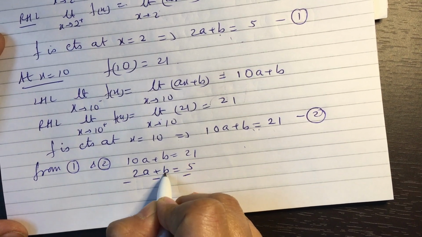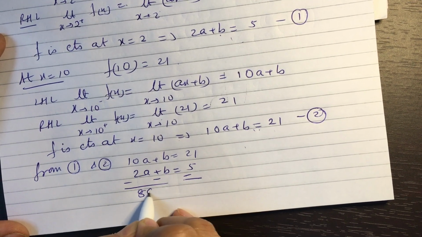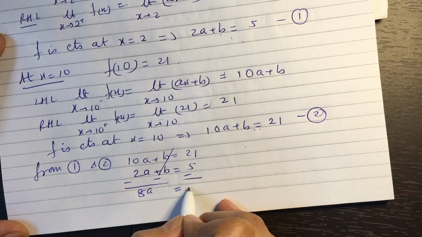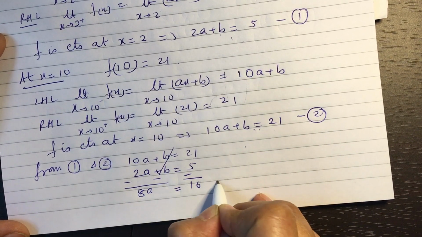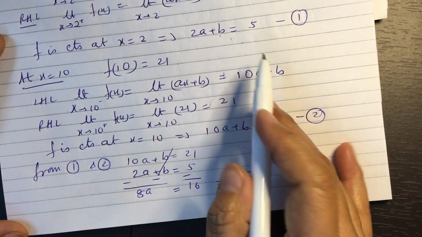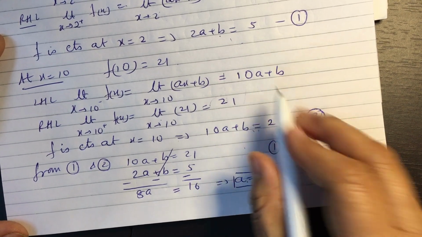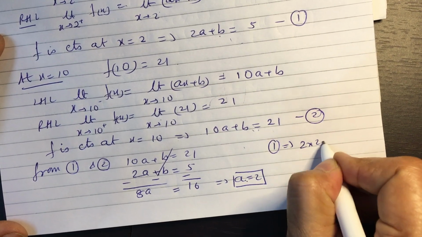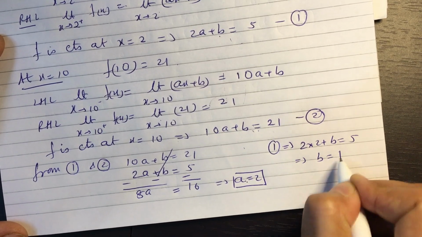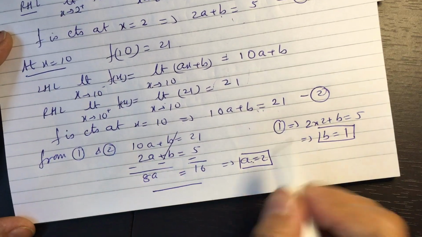Subtracting equation number 1 from 2, we get 8a, and b gets cancelled, equal to 16, and this gives us a equal to 2. Putting in any one of the equations, equation 1 gives us 2 into 2 plus b equal to 5. This gives us b equal to 1, and thus we get these two answers. So thank you.